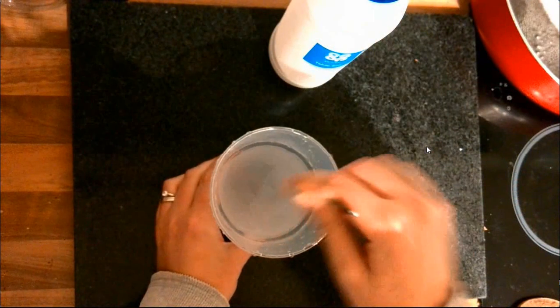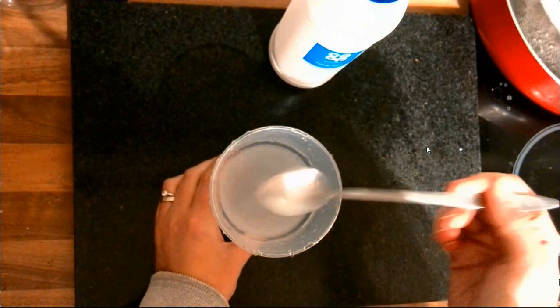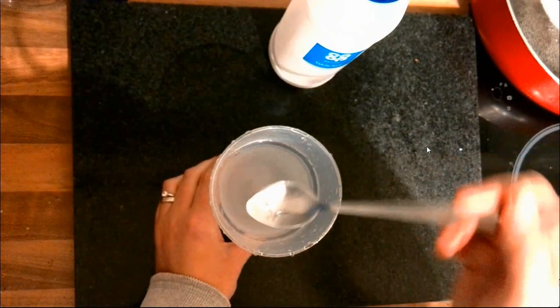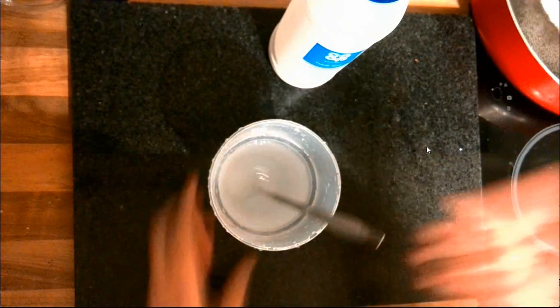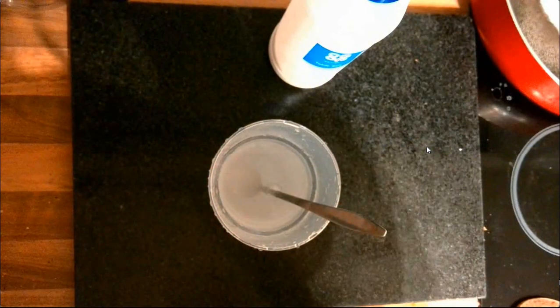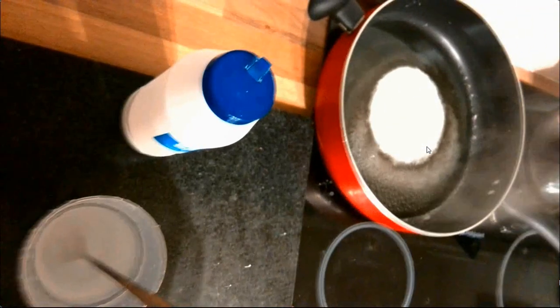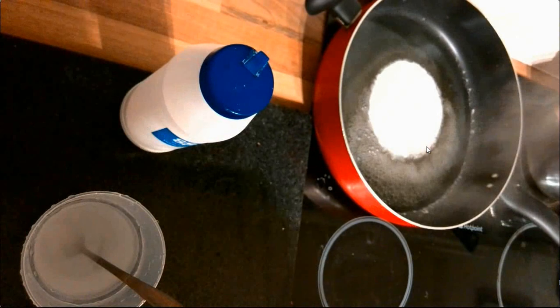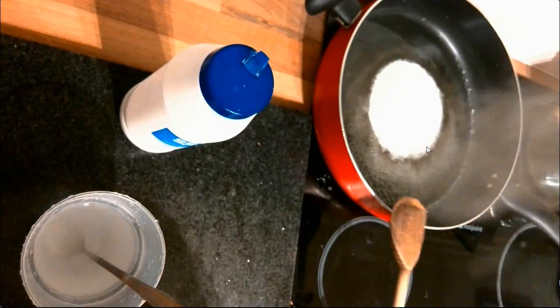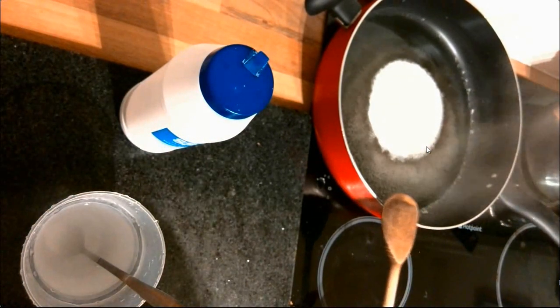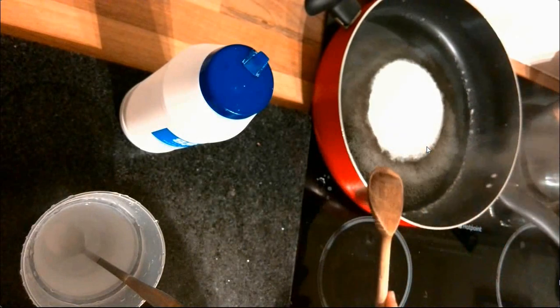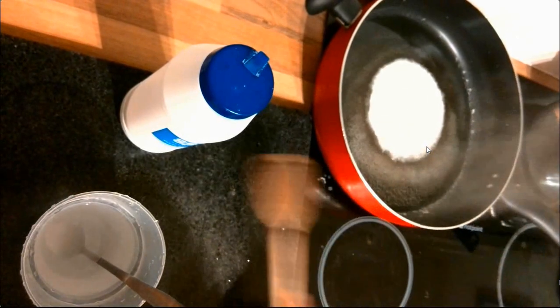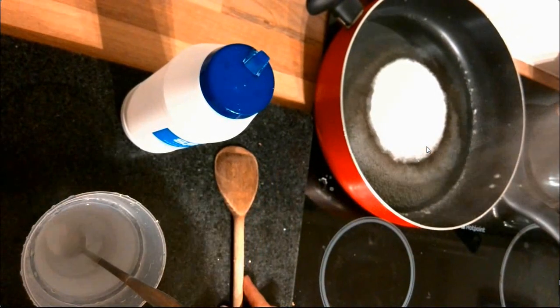Now, a way of separating the salt and the liquid is to heat the salt. So as you can see over here in my pan, I have been heating my liquid, my solution, so that the water evaporates. This process is called evaporation.